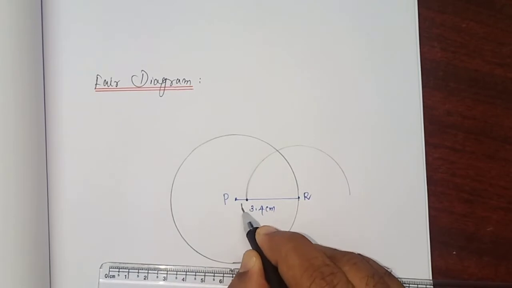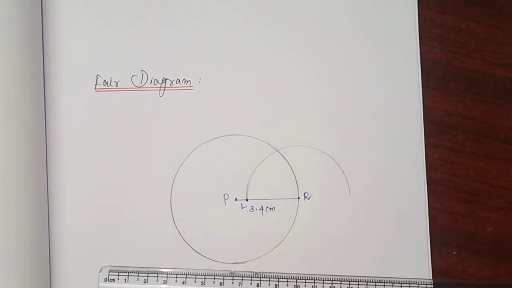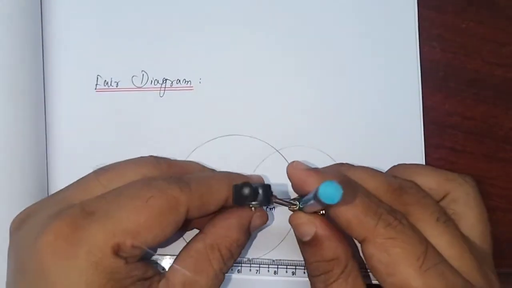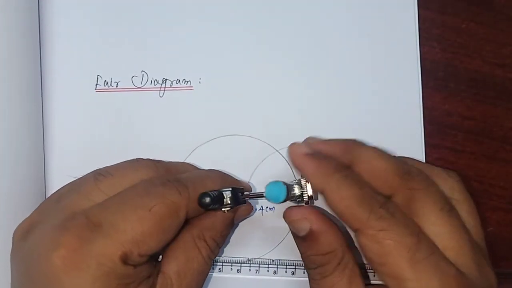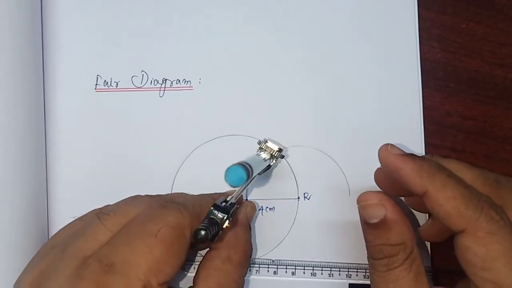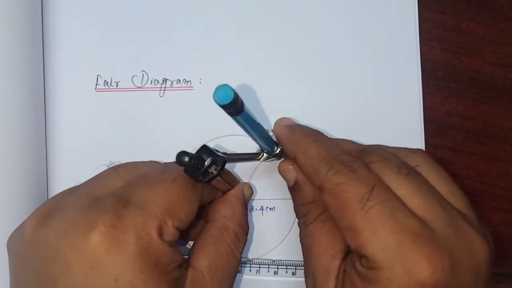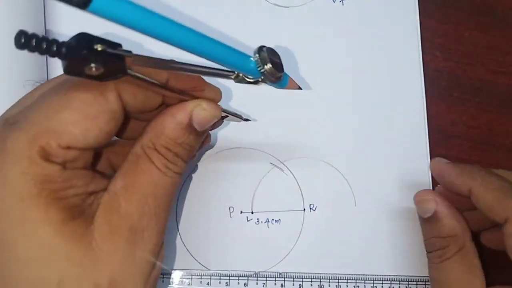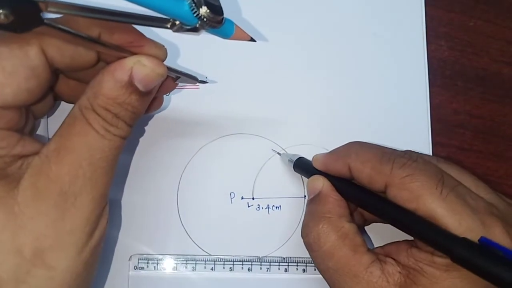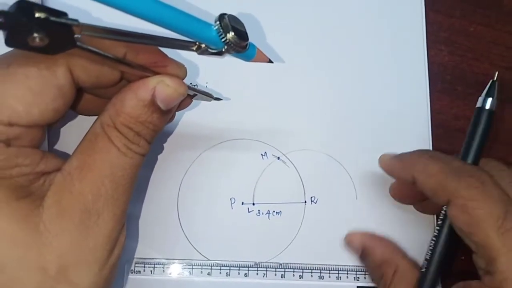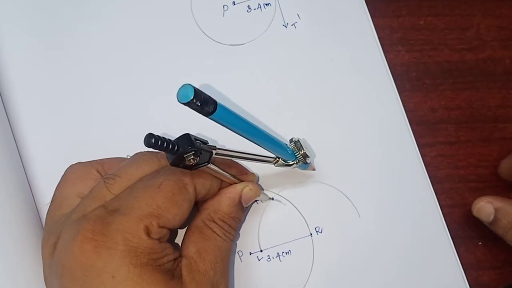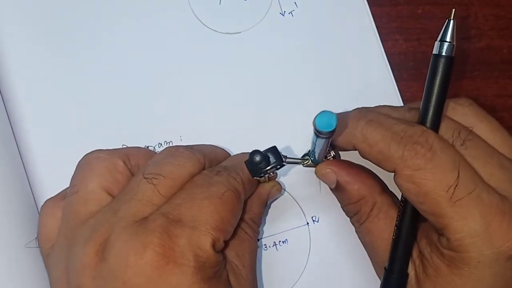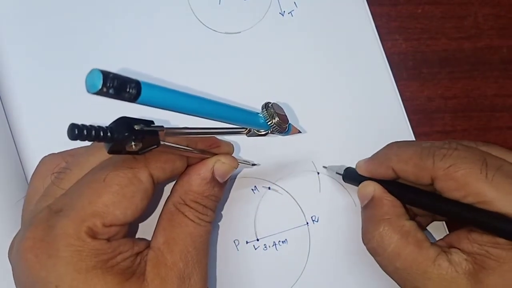This point, let it be L. Without changing the radius, keep the compass at L. Draw an arc over here without changing the length. That's very important. Now let it be M. Now keep the compass at M. Don't change the length. This is a third arc. Okay. And let it be N.